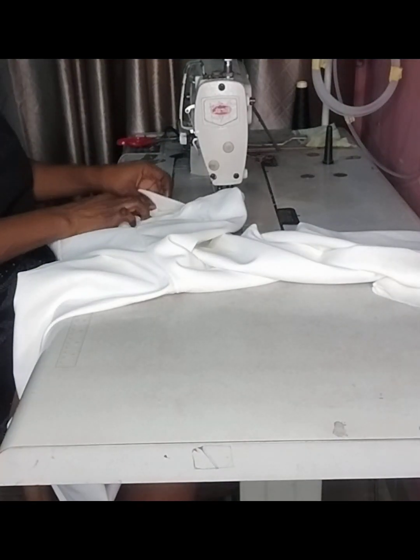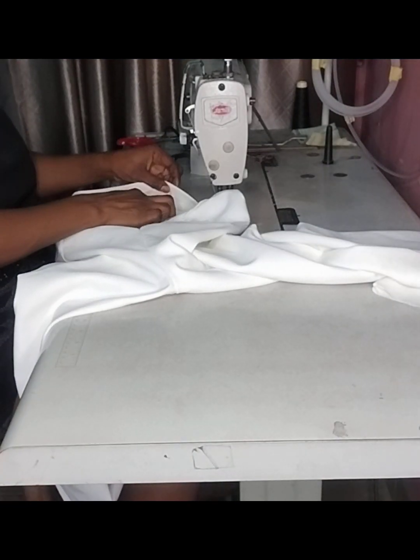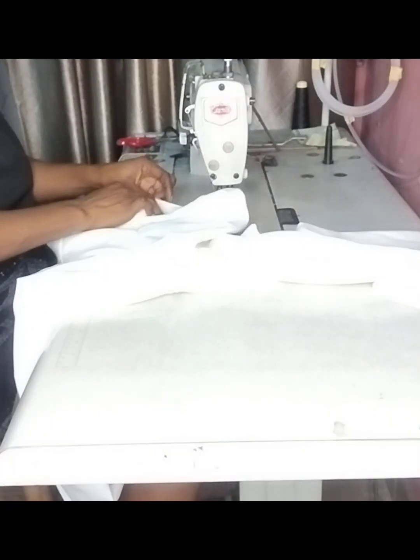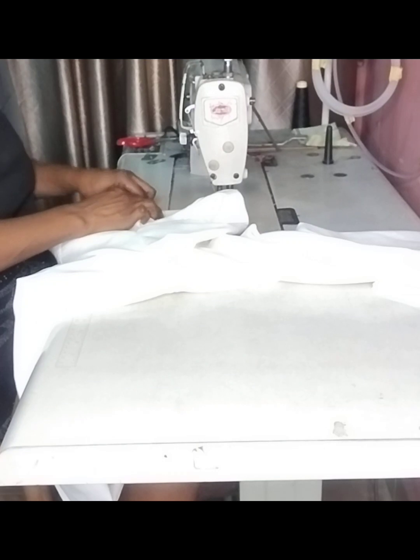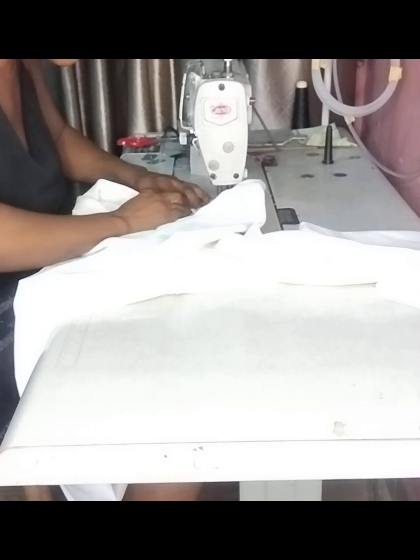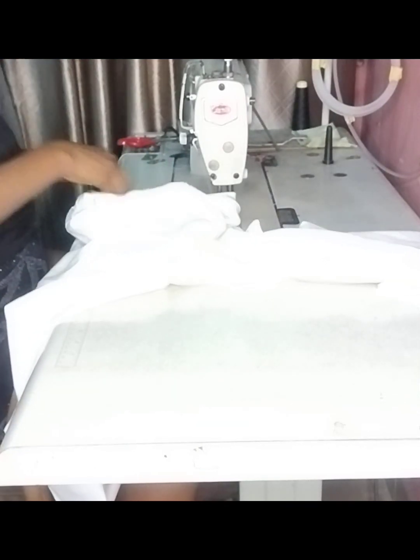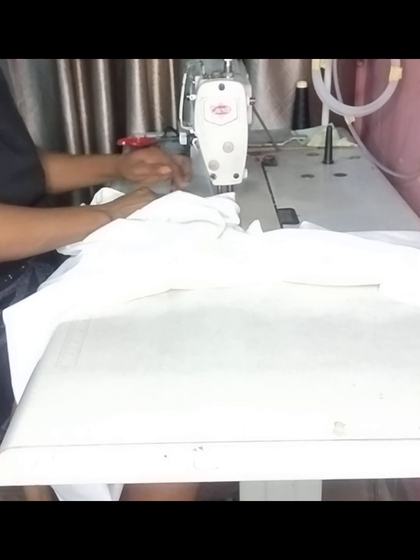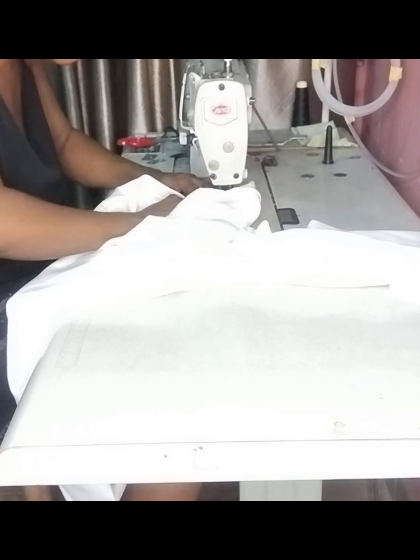I did not add elastic to the band of this trouser. The material itself stretches. If you watch the model, you see that she didn't add any elastic. It's just the fabrics they use. So the same thing I did.